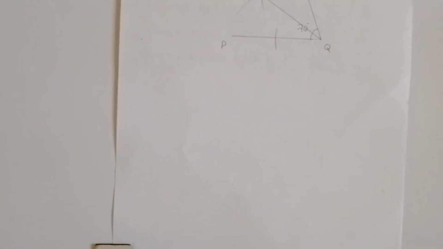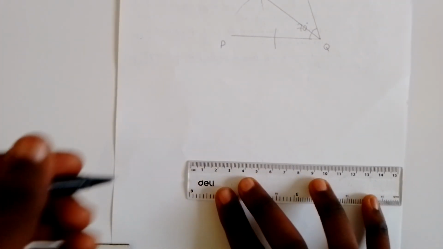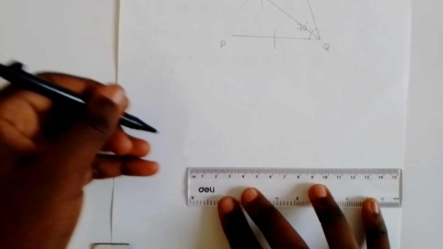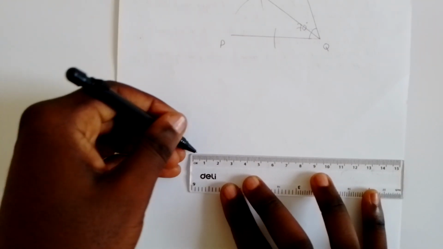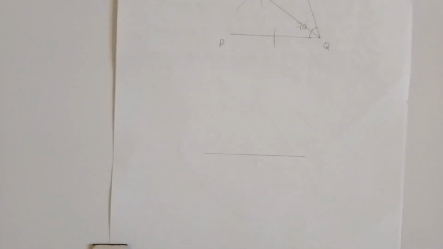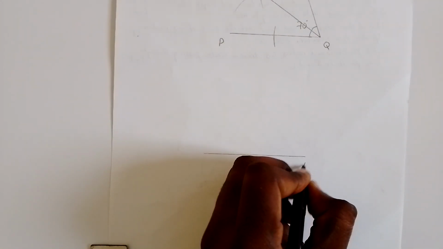Okay, so to measure the angle 84 degrees, angle ABC, as usual, I'll need to draw a straight line of any length, since we have not been told how long it should be. So let me draw this line here and label it line AB.